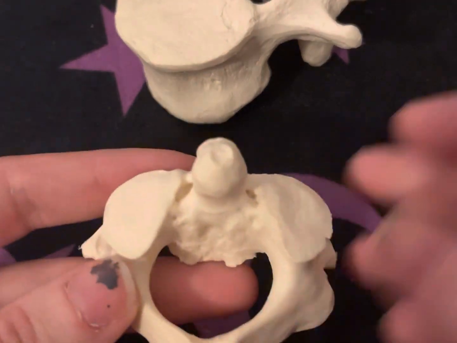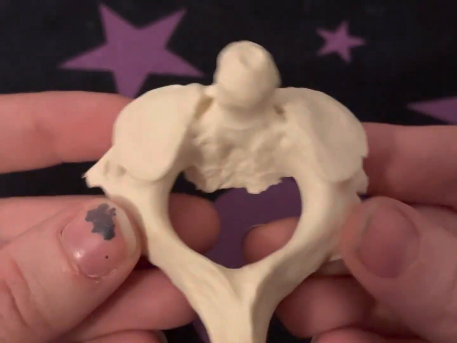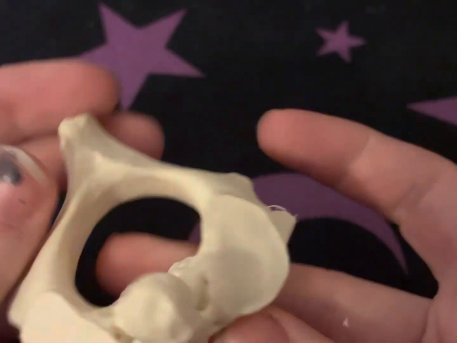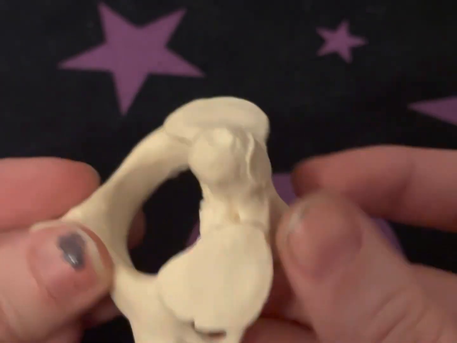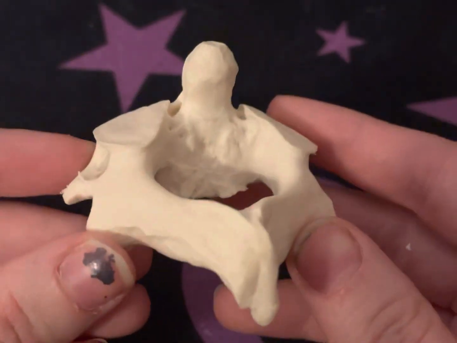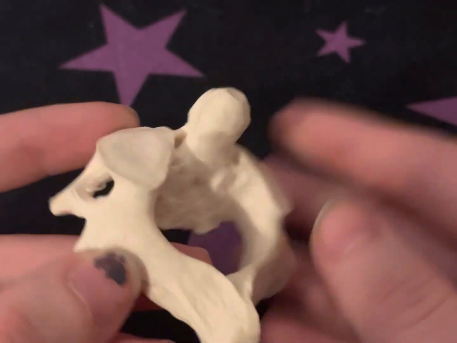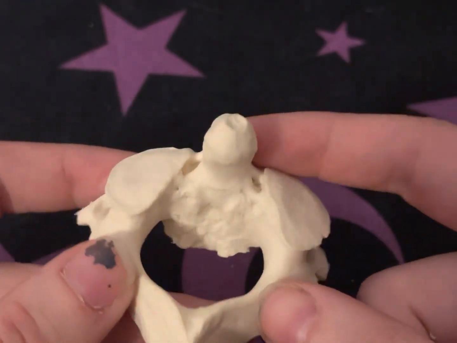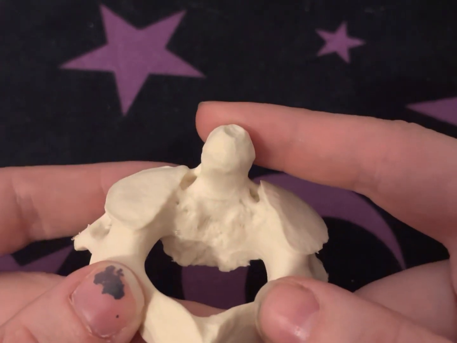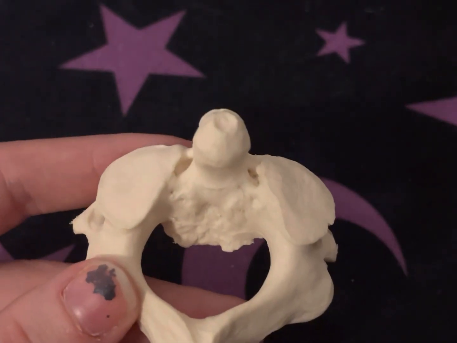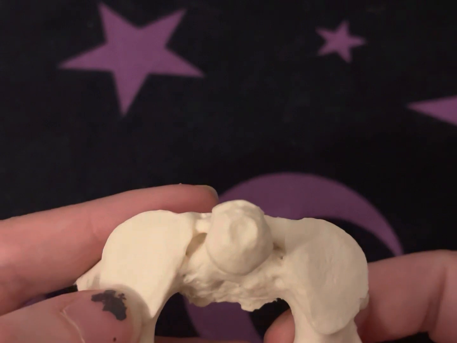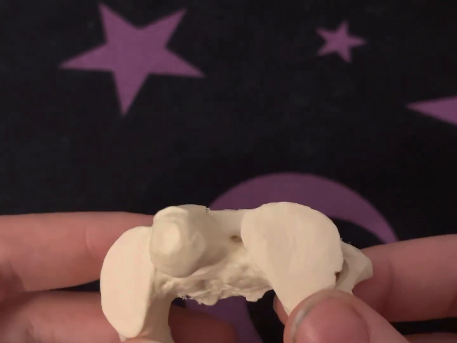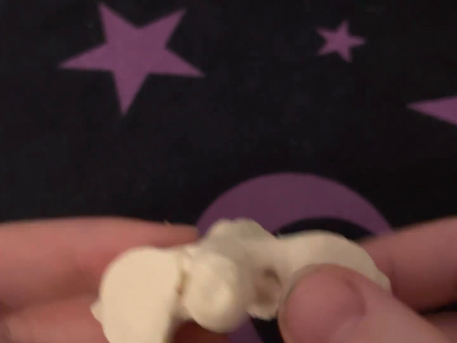Here is cervical number 2. This one is unique because it has a dens and a body. You'll always be able to tell which way it is supposed to go because the dens faces in a superior direction. Also, the superior articular facets sort of look like the shape of a scapula.